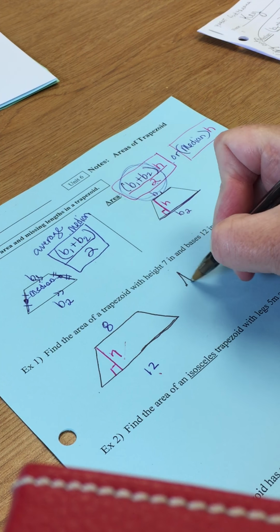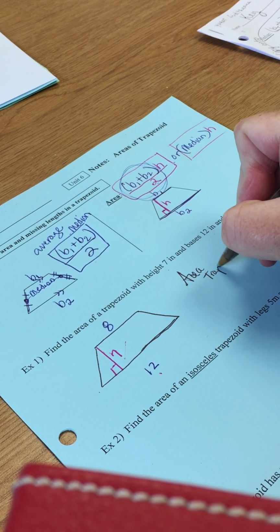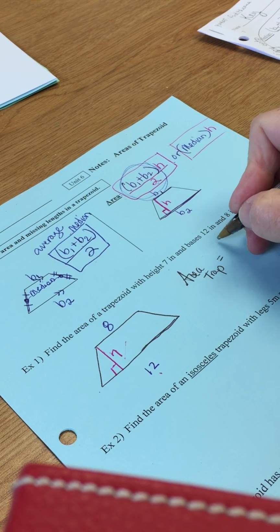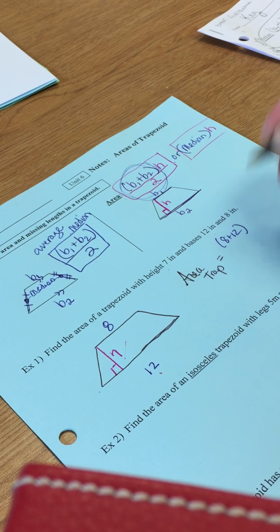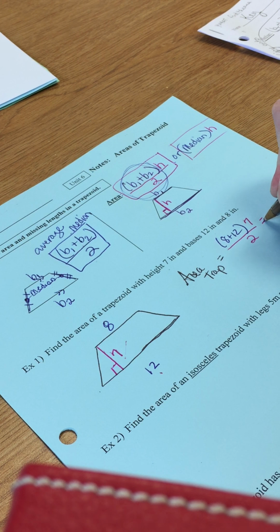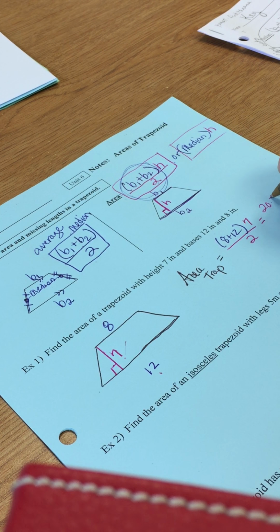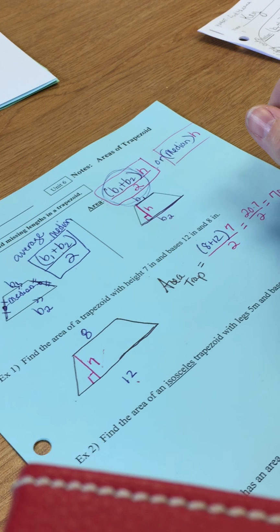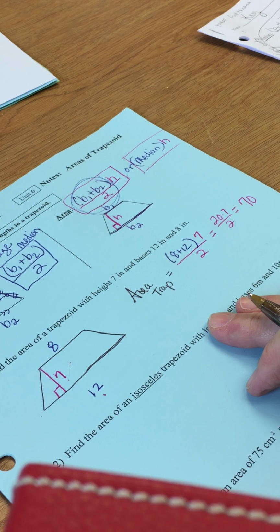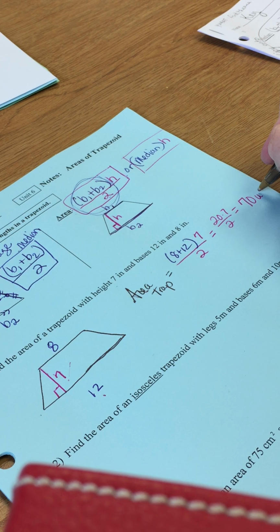So the area of the trapezoid is, you need to combine your bases to make one, times it by your height, and divide by 2. So it comes out to be 20 times 7 over 2, which is 70. Can you say it? Sorry about that. Units squared, inches squared.